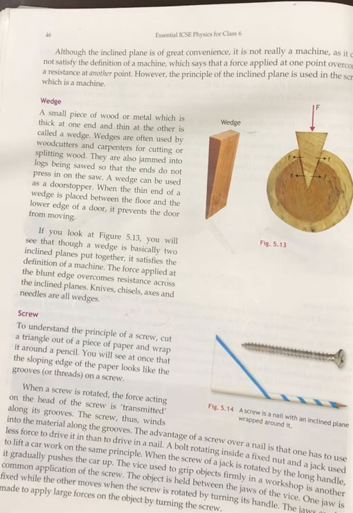In a machine, when we apply force at one end, the work is done or the resistance is overcome at the other end, and this does not take place in an inclined plane. However, the principle of the inclined plane is used in the screw, which is a machine.